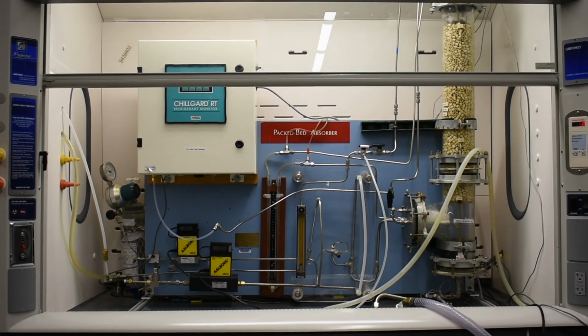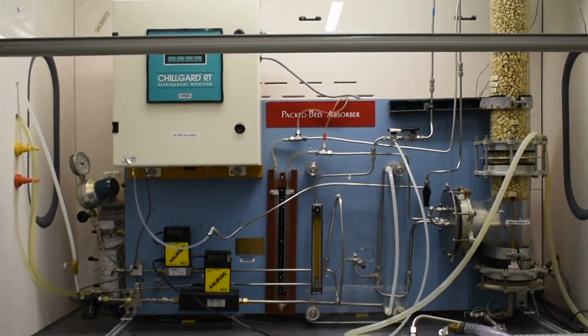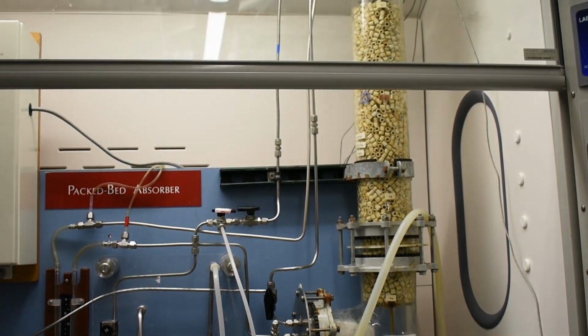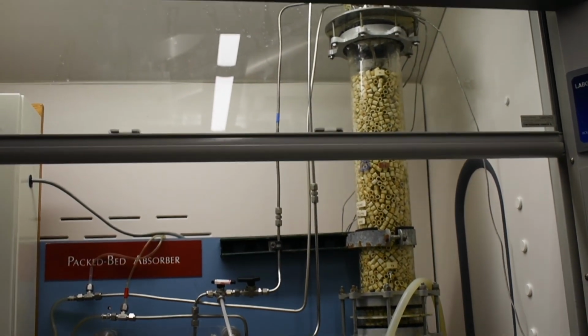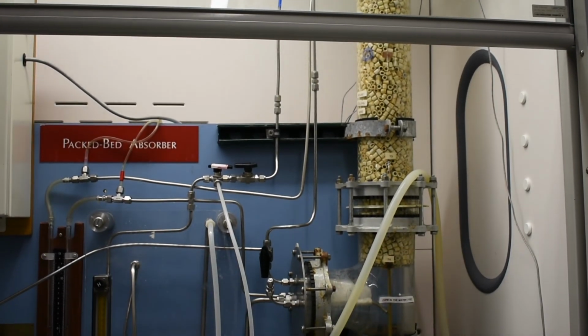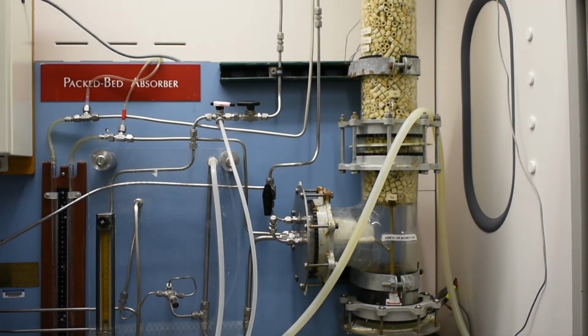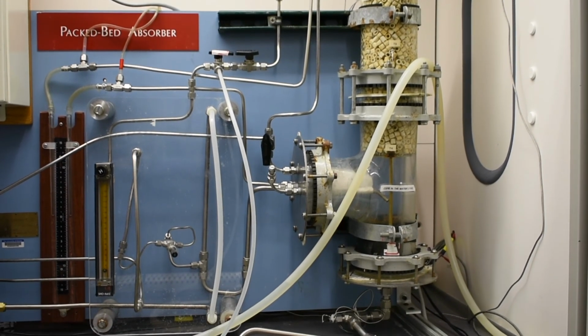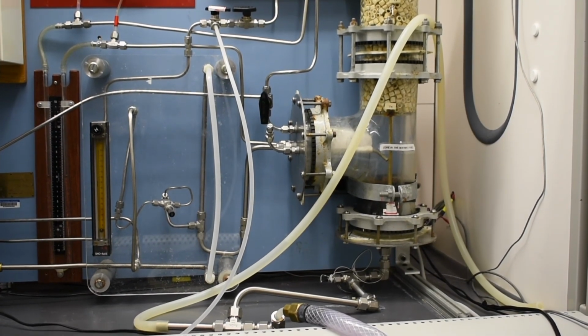Here is the apparatus that is utilized in the absorption experiment. The packed column used in this experiment has an inner diameter of 4 inches. The packing was made up of 3/8-inch Raschig rings that were packed to a height of roughly 24 inches. 4 thermocouples were nestled within the packing material so that temperatures could be read.